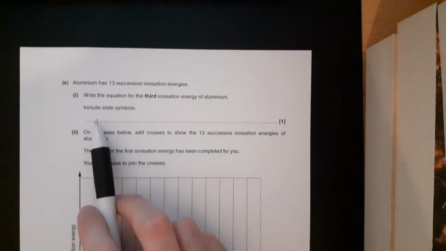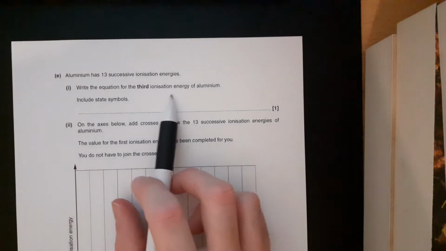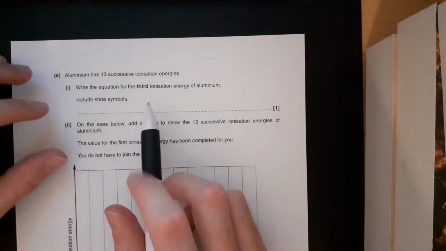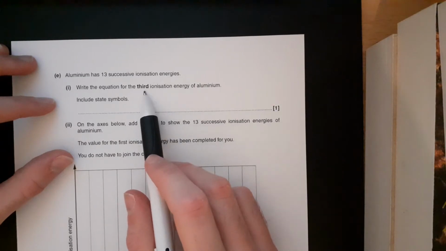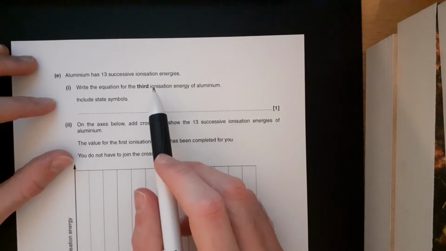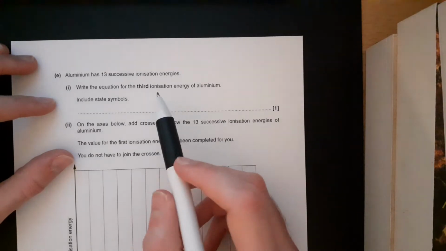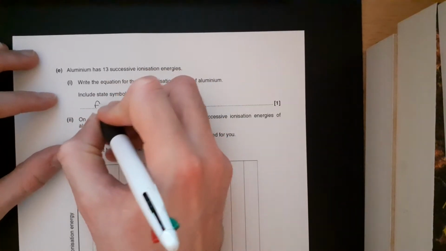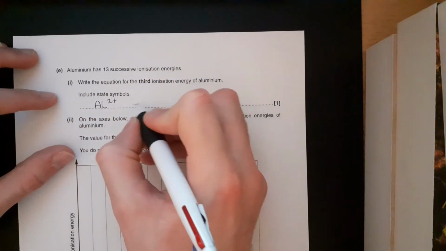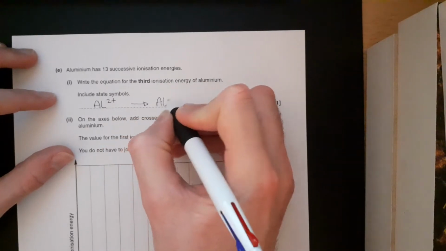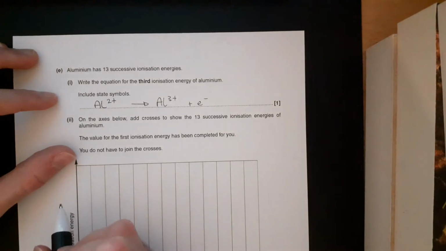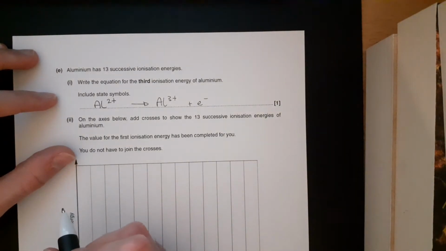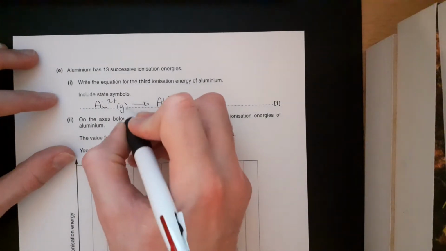So this first question wants us to write an equation for the third ionisation energy of aluminium. If it's the third ionisation energy, we've already done first ionisation energy and second ionisation energy. So that means the aluminium is already going to be Al2+, and it's going to be losing an electron to make Al3+. Okay. And we need to include the state symbols. Remember, the definition for ionisation energy is it has to be gaseous.